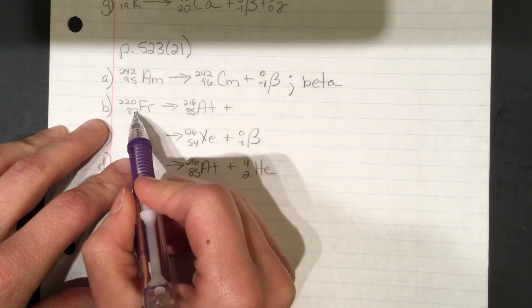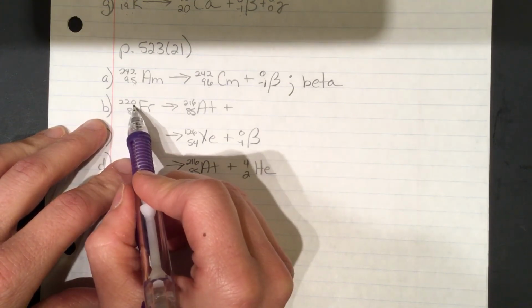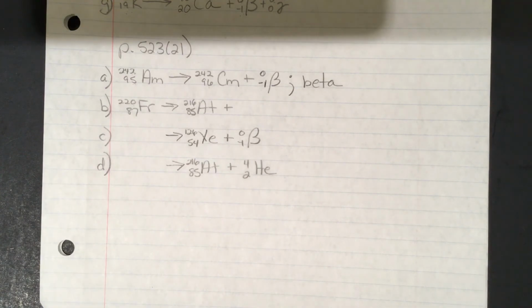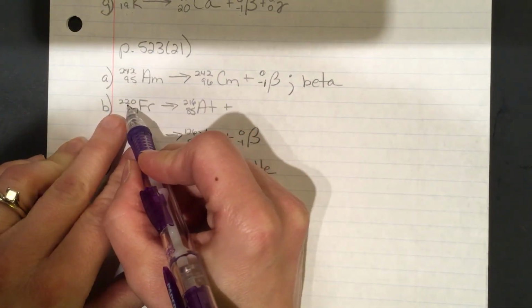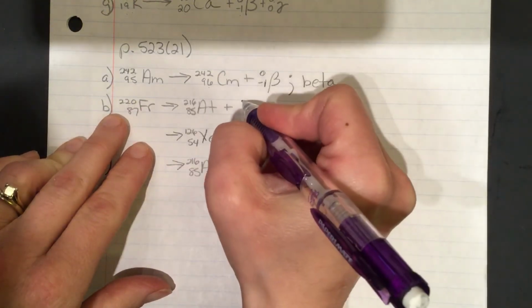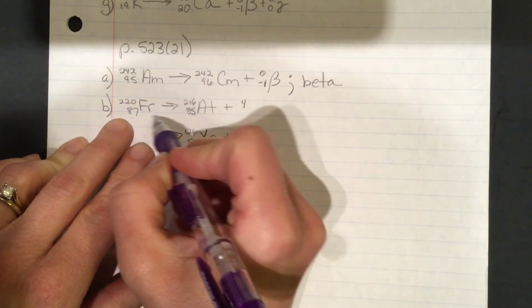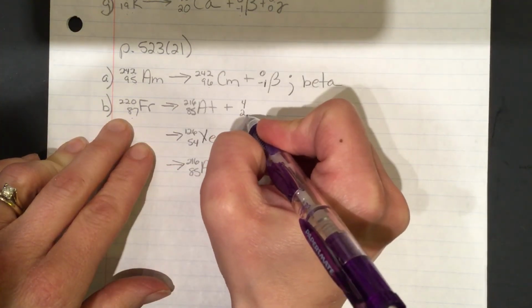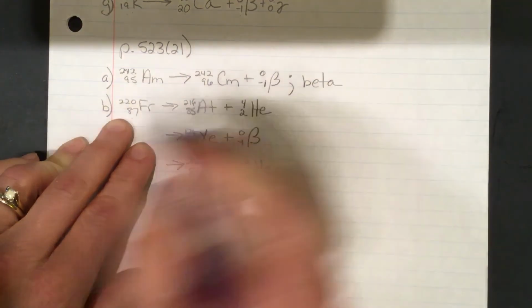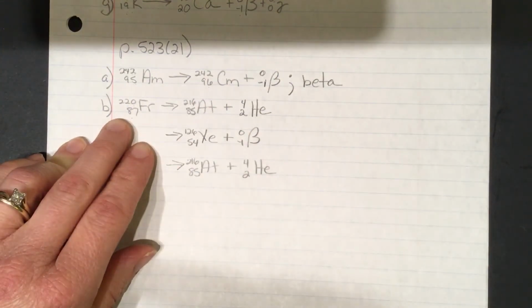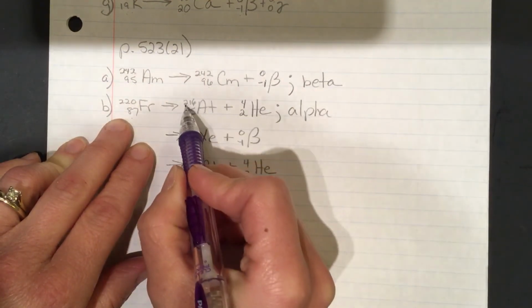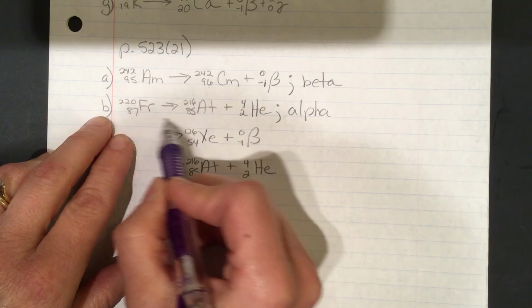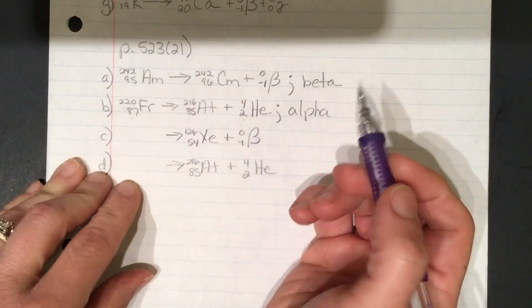Okay, so I have francium 220, and this is going to decay to astatine 216. So let's see, 220 minus 216, that gives me 4. 87 minus 85 is 2. Oh, that looks like it is an alpha particle. So this is alpha decay. And just double checking, 216 plus 4 is 220, 85 plus 2 is 87.